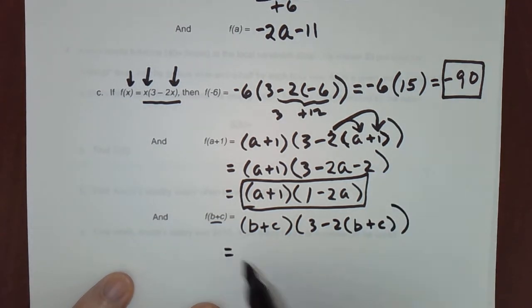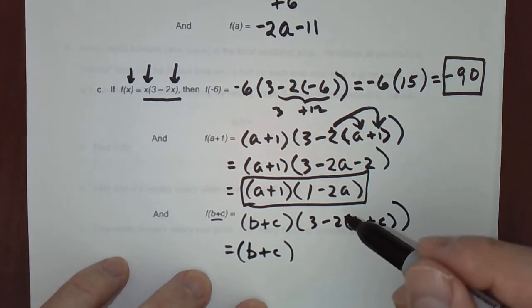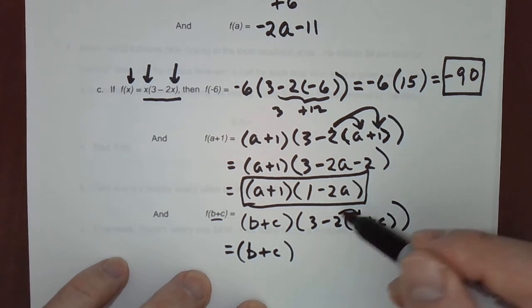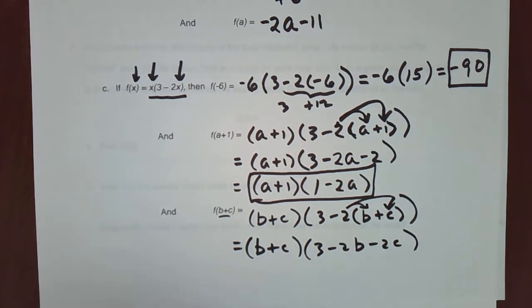And I think we can simplify that a little bit. Basically I'm going to simply do the distributive property, negative 2 times b, negative 2 times c over there. 3 minus 2b minus 2c, and that's good enough.